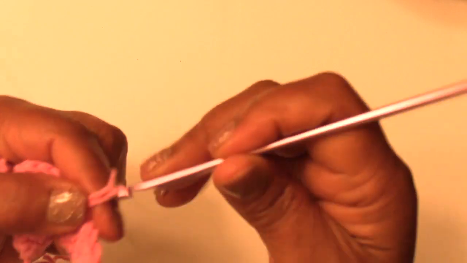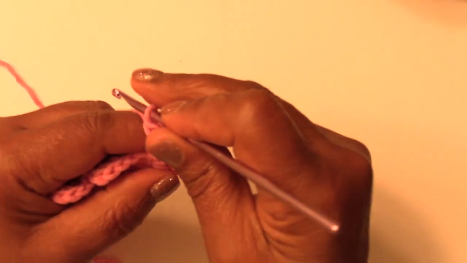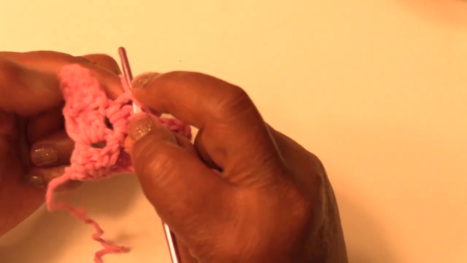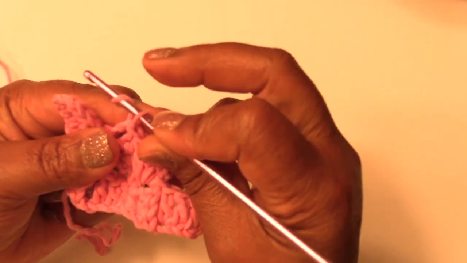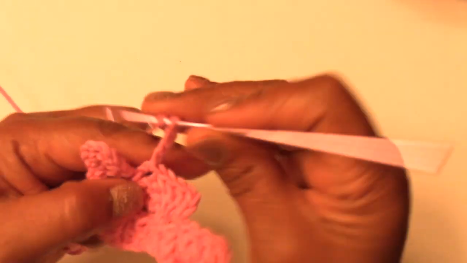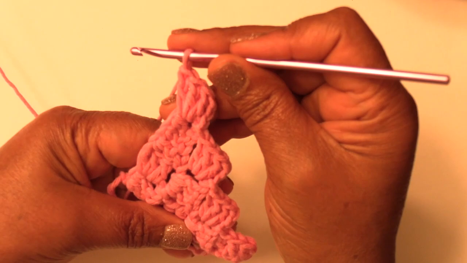And then we're going to continue 1, 2, 3, going to make tiles, chain 3 and 3 double crochets, and then connect, chain 3, 3 double crochets, chain 3, and we're at the end of row 4.